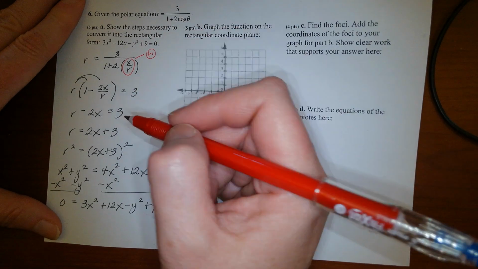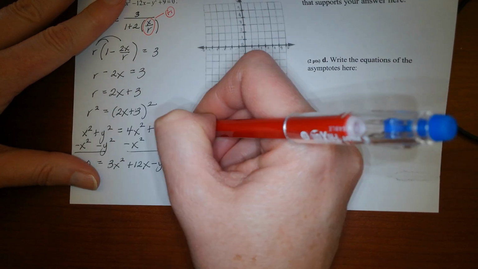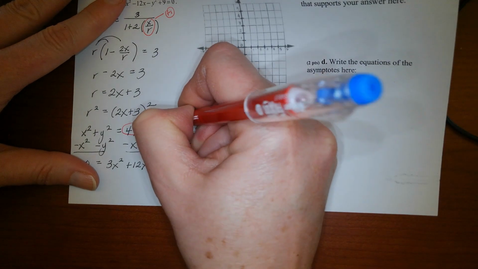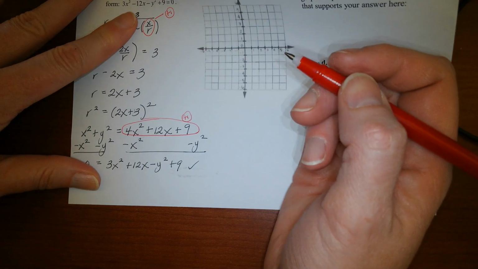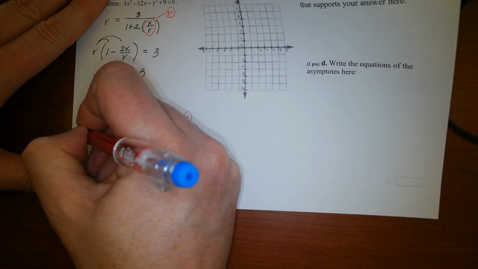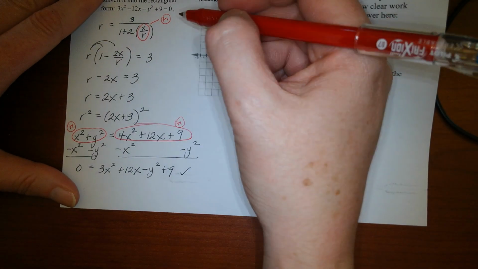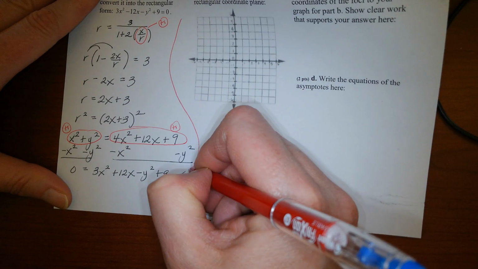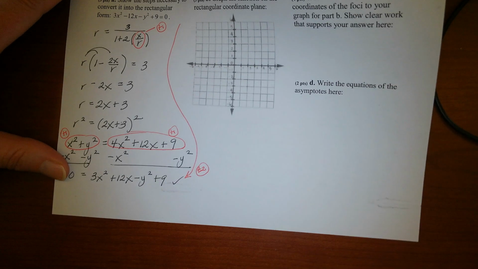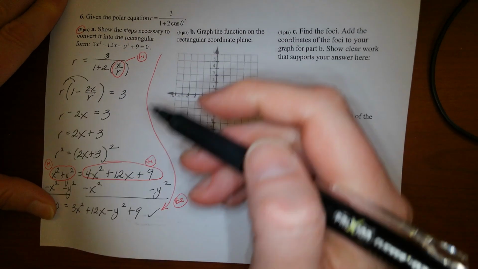Let's see. Next, squaring 2x plus 3 correctly and getting this expression, 1 point. Let's see, what else? Oh, replacing r squared with x squared plus y squared, 1 point. And then for the whole step-by-step solution leading to the correct answer, 2 points, as long as you don't have any miracles that occurred. There we go. Okay, as long as you showed very clearly you do know what you're doing.